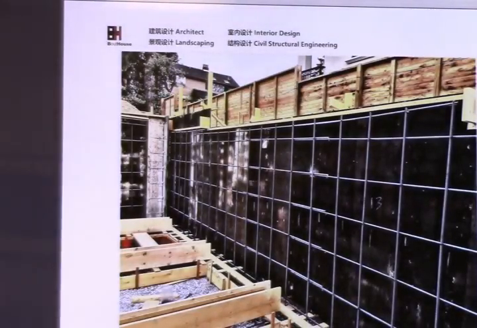Yeah, this is a basement we did before. There are several, just typical here. So there we excavate the basement, have the form.